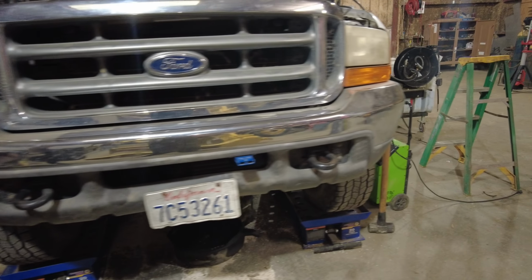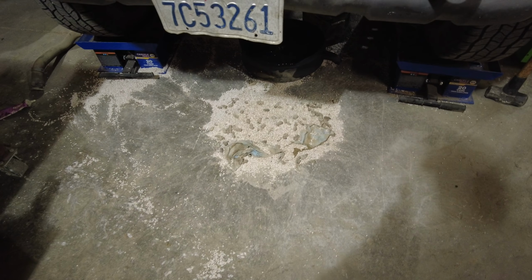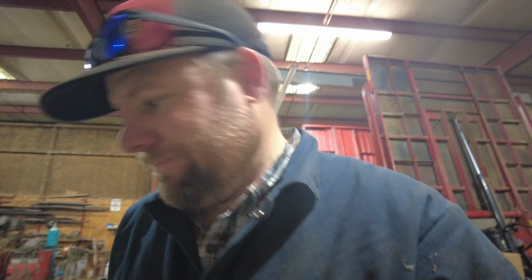This truck's been sitting here long enough that the shop cat left me little presents in the floor sweep. Thanks a lot. Appreciate it.